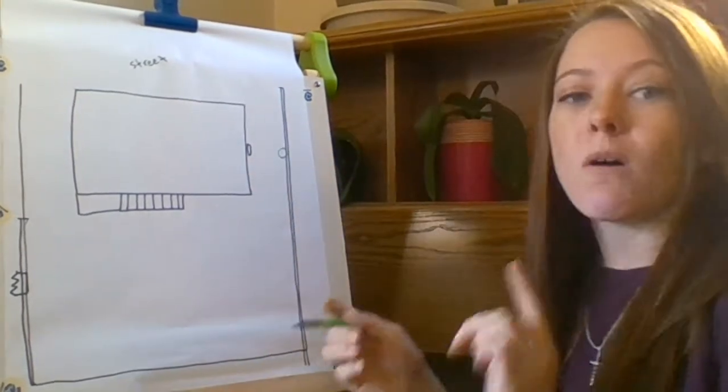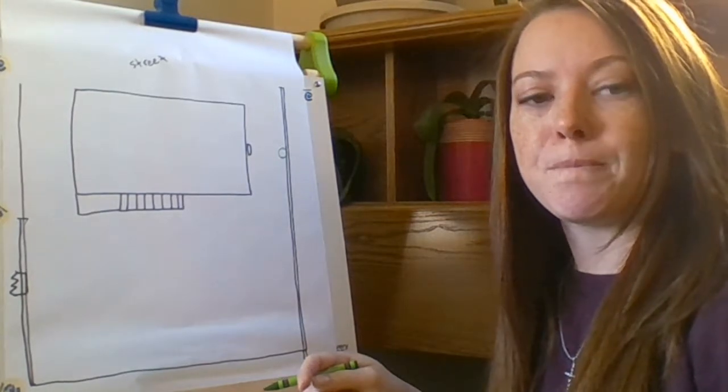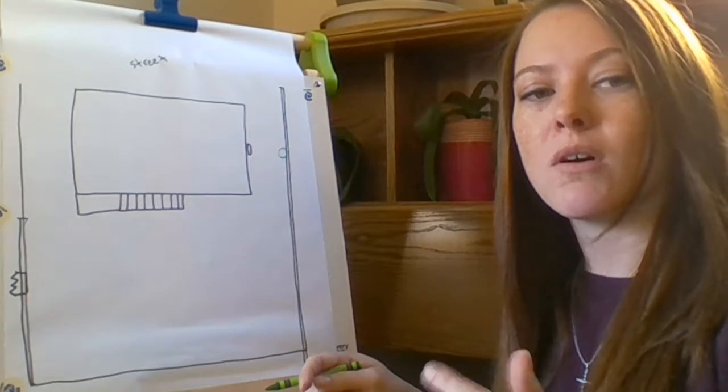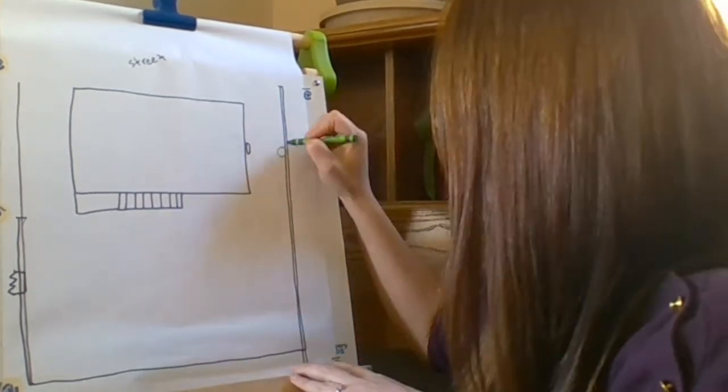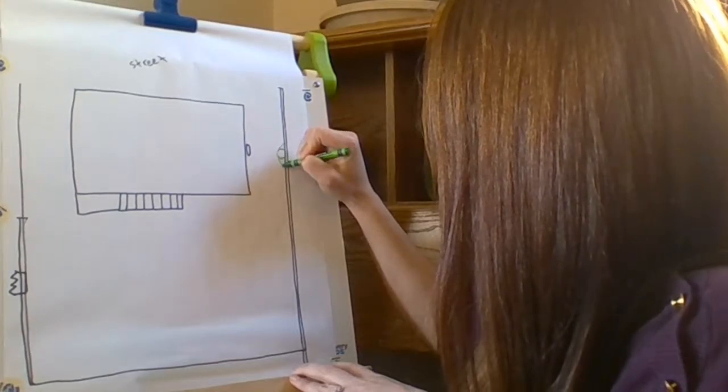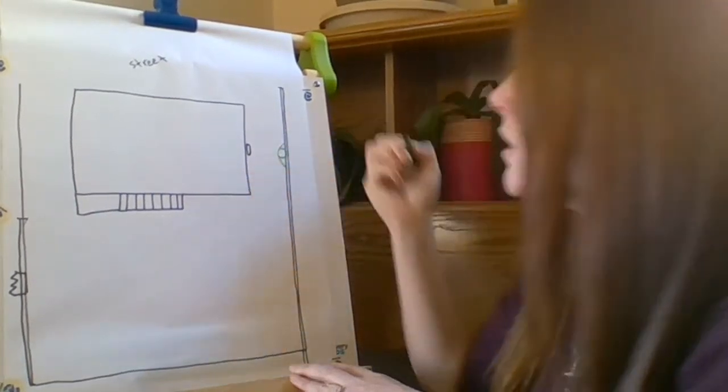And then there was also the hemerocallis bed that was beneath it. So I'm going to go ahead and label that as well. And it was just sort of around there.